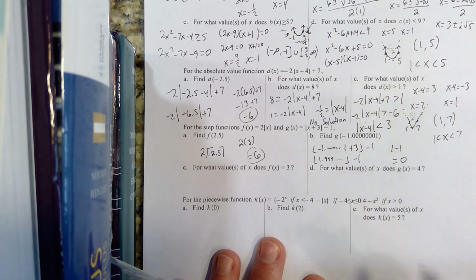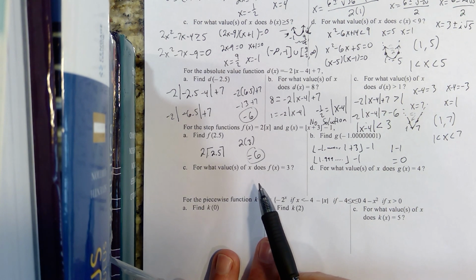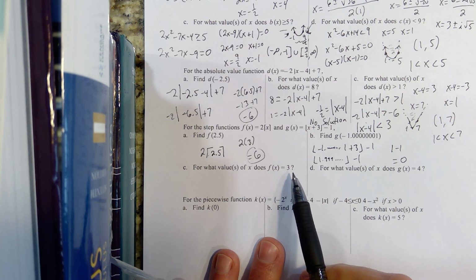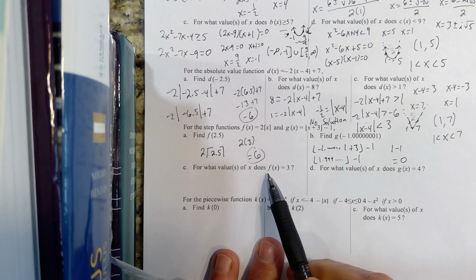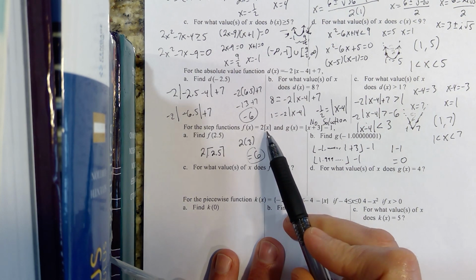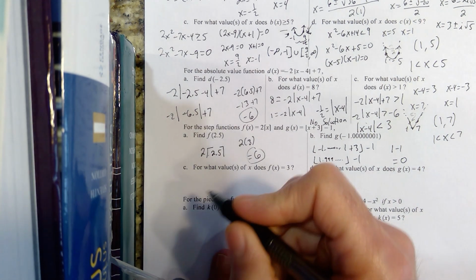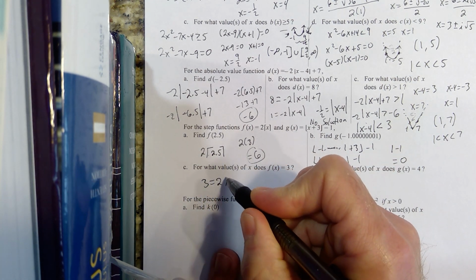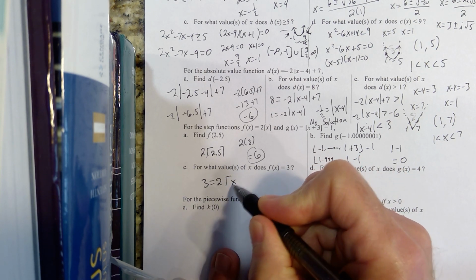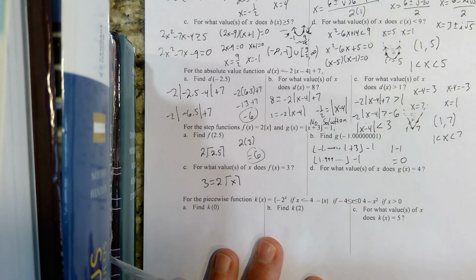Okay, moving on. This time we are not given an input, right? This time we're given an output. We're saying, when will my function have an output of 3? And we're dealing with our ceiling function on this one. So when will that function equal 3?